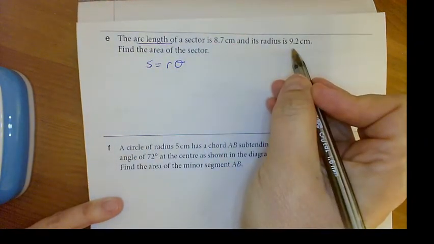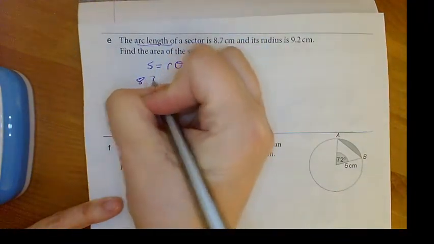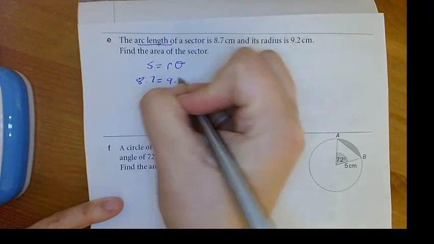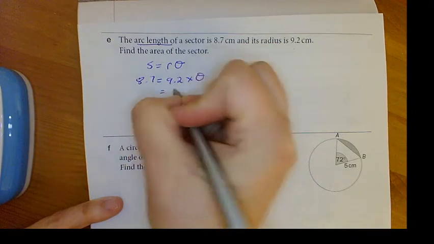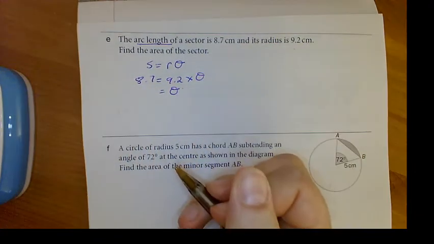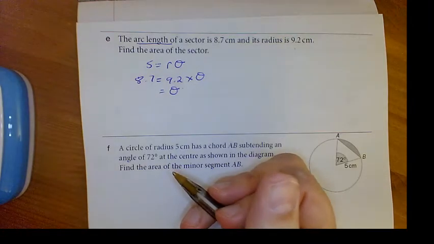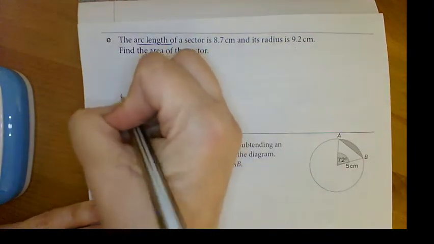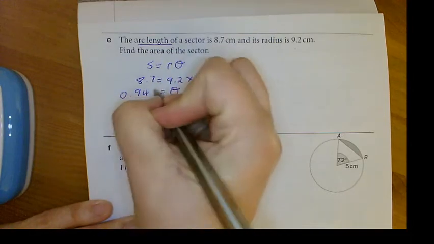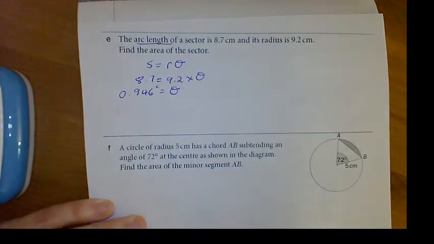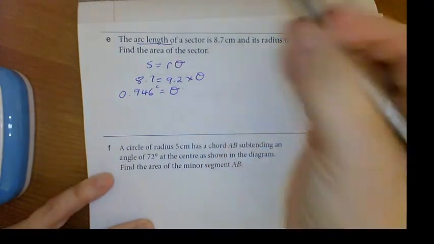The radius is 9.2, so 8.7 equals 9.2 times theta. So theta must be 8.7 divided by 9.2, which is 0.945. Actually 0.946, if I'm going to round it. Now I need to find the area.